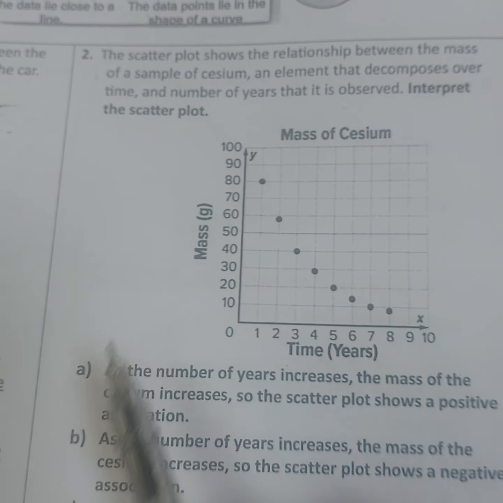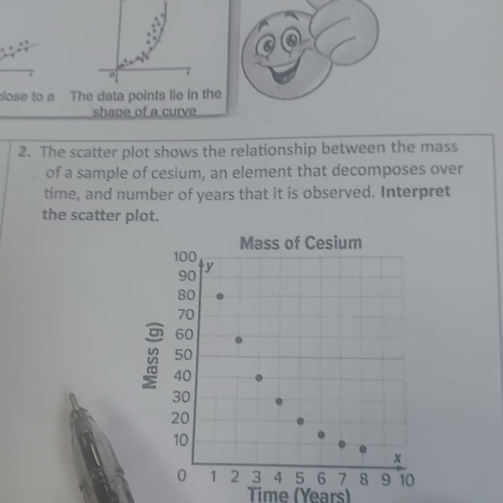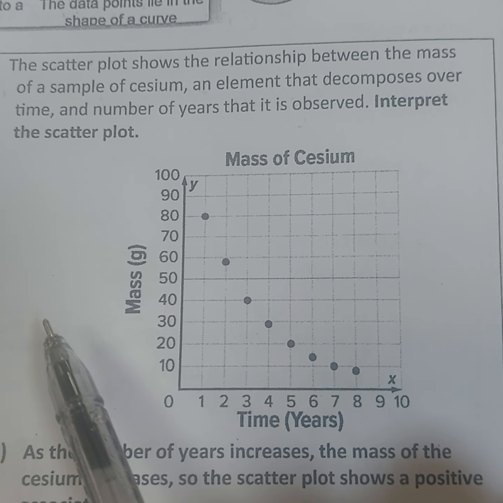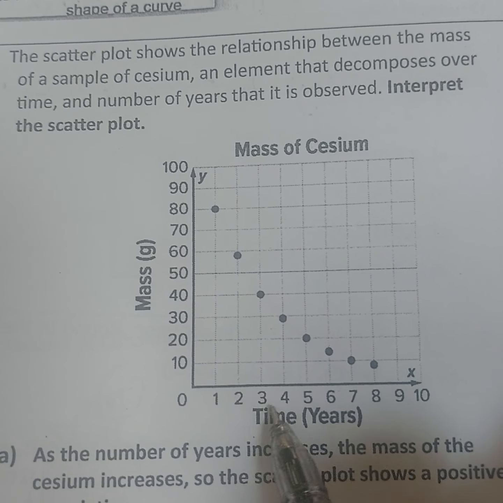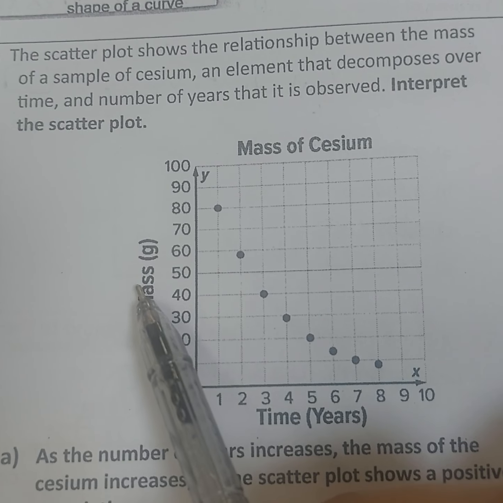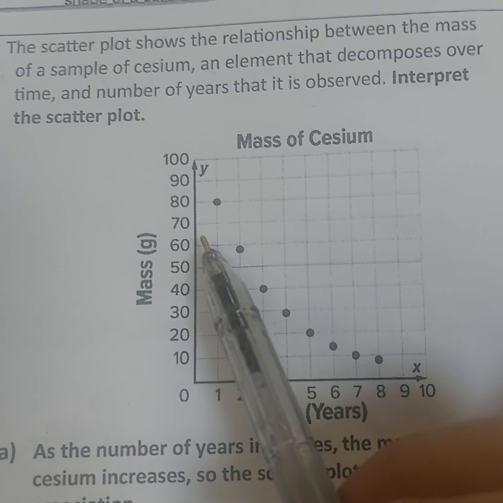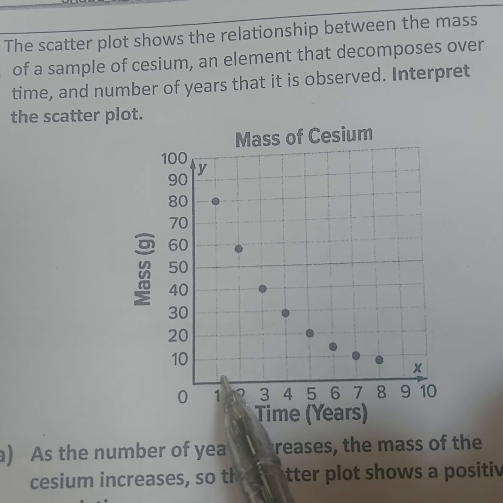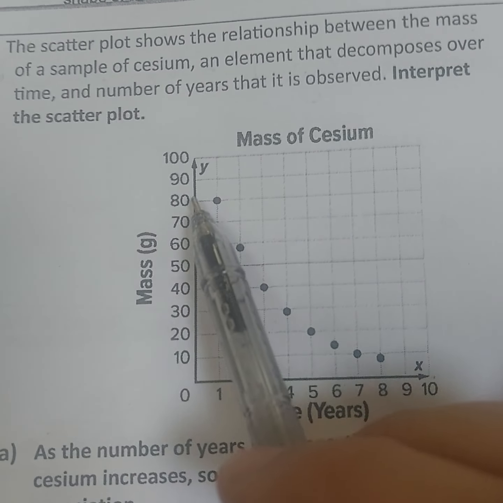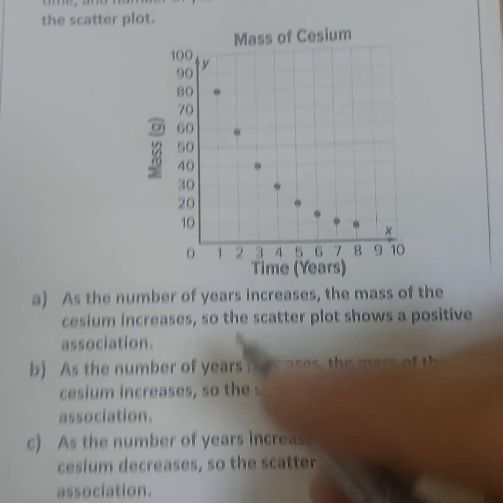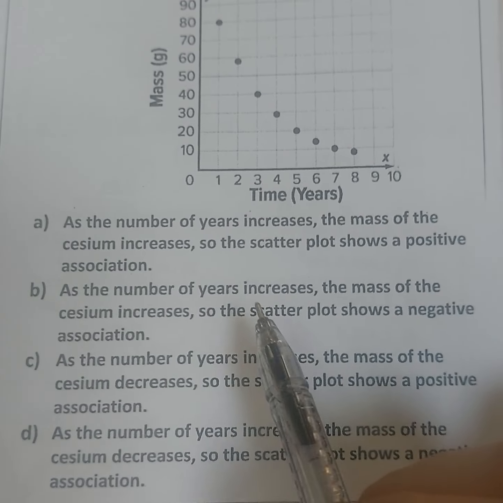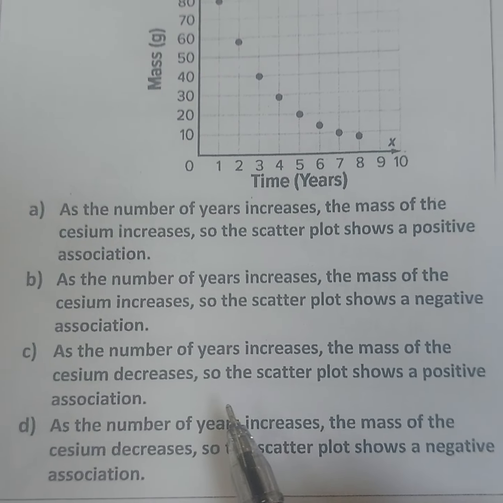Number 2. What do you think? He's saying the scatter plot shows the relationship between both of them. Interpret the scatter plot. The time in years and the mass of the cesium decomposing. So when the time increases, what happens to the mass? The mass is decreasing, so this is negative. Very good. So it is either B or D.